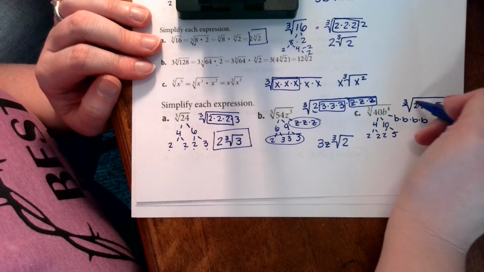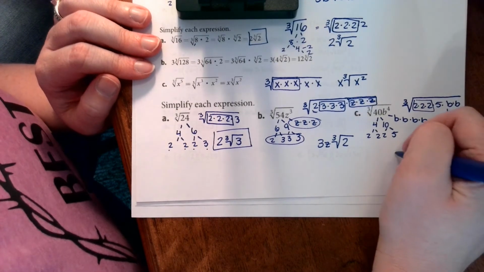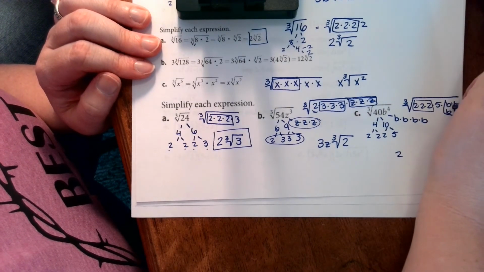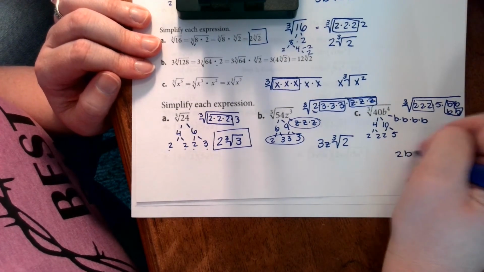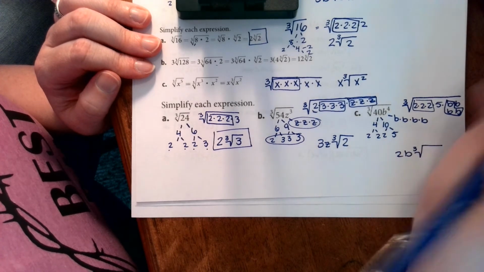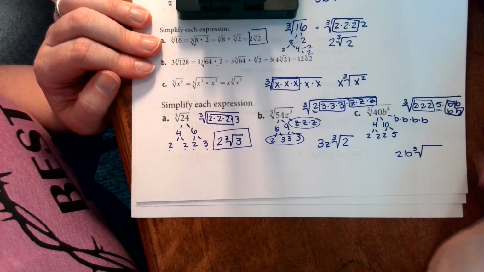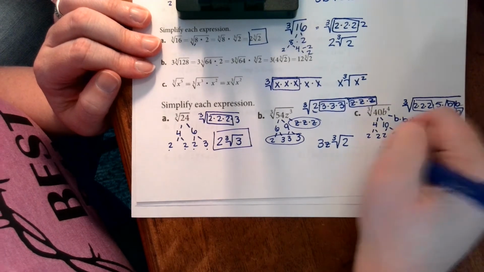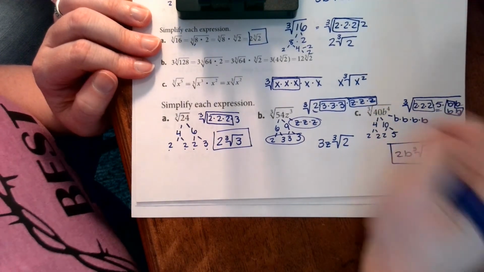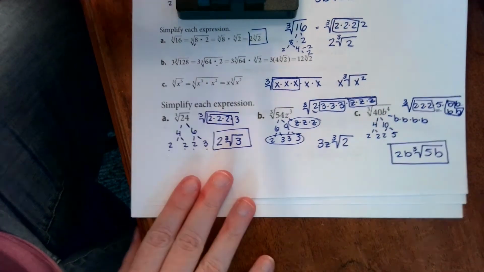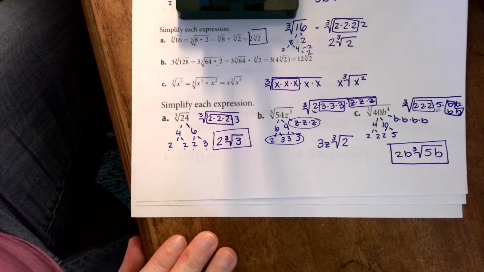So again, sets of 3. We have 3 2's. We have 3 b's. And then on the inside, we have a 5 and a b left over. Okay, and that is simplifying radicals. I hope that was not too terribly difficult.